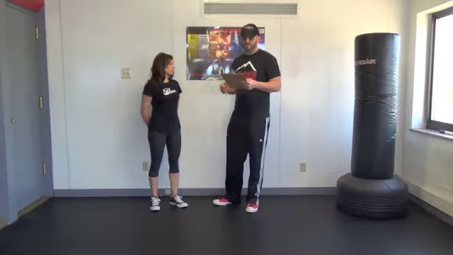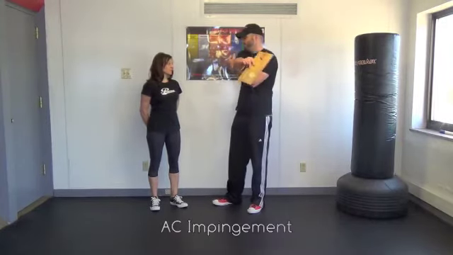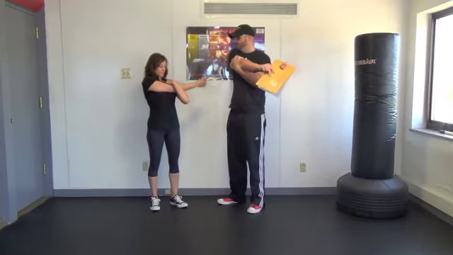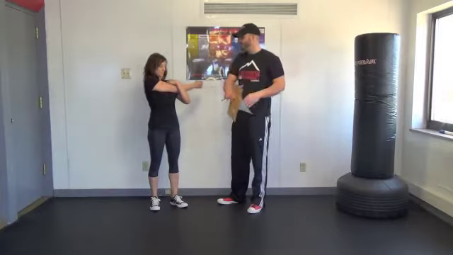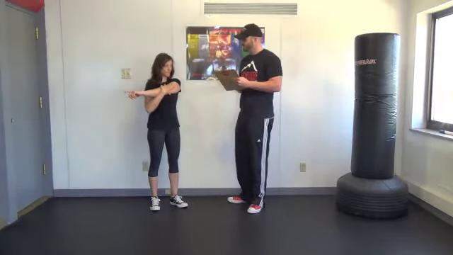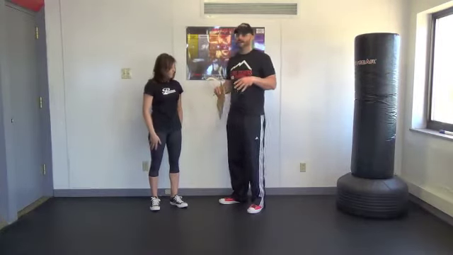The next one we're going to do is the AC impingement. So just reach your arm across your chest and grab and pull across your body. Is there any pain with that? Other side. Any pain? Cool. So no pain on either one of those impingement tests.